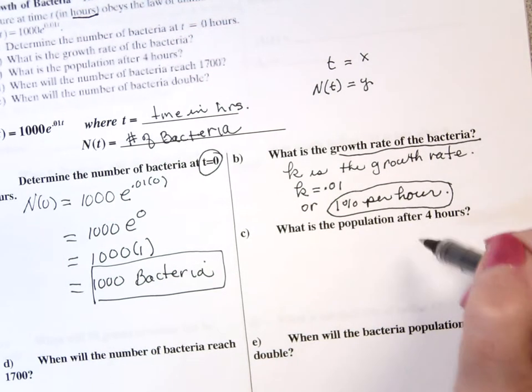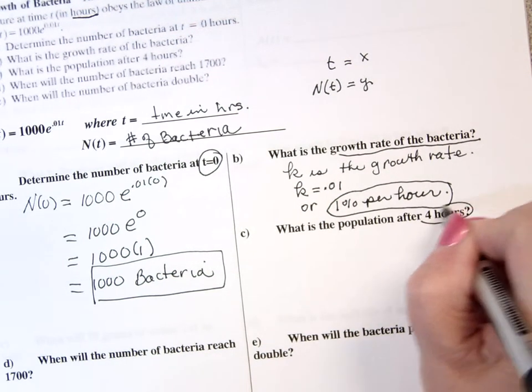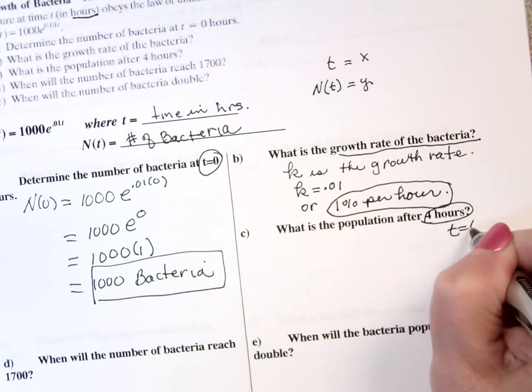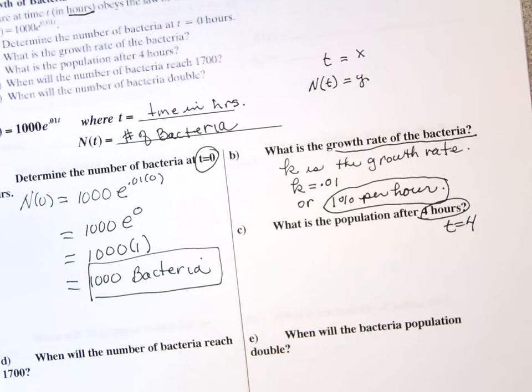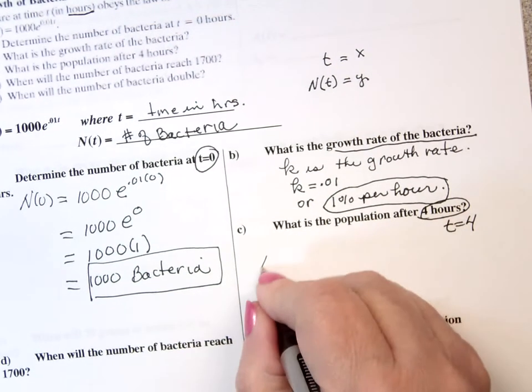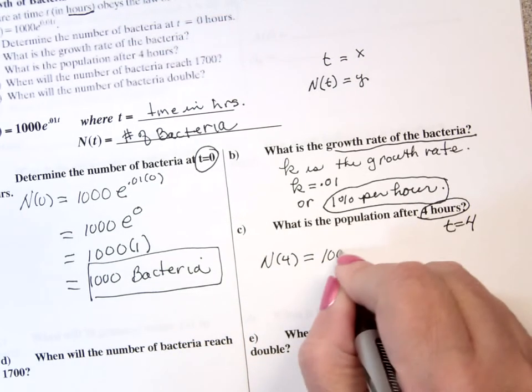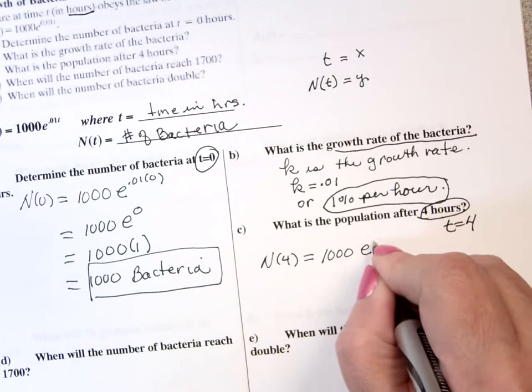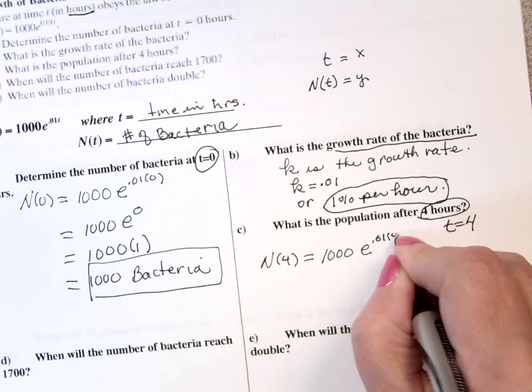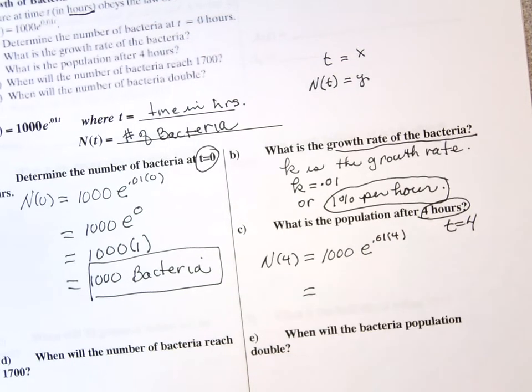And it says, what is the population after 4 hours? They give me a time, namely t equals 4, or that n of 4 equals 1,000 e to the 0.01 times 4. And then we pull out a handy dandy little calculator.